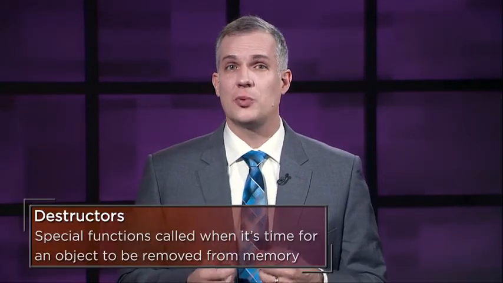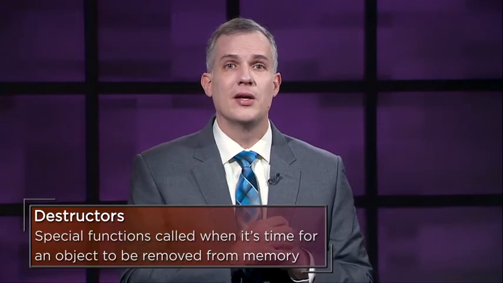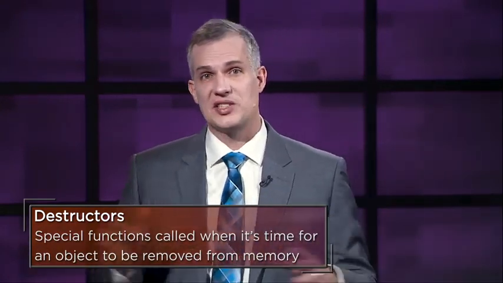But memory is never unlimited, and this leads to another aspect of object-oriented programming, the destructor. Destructors are special functions called when it's time for an object to be removed from memory. The destructor function is meant to clean up when it's time to get rid of an object. In code, a destructor is declared just like the special constructor functions that we saw last lecture, except that a destructor starts with a tilde. Tilde was an old symbol in formal logic to show negation, so now it's used to designate the negative of a constructor. After the tilde comes the class name and parentheses with no parameters.